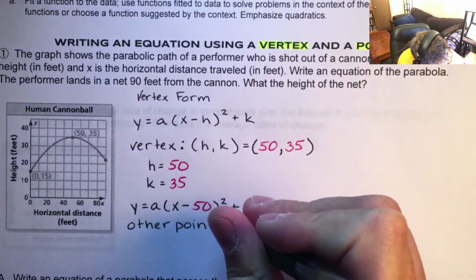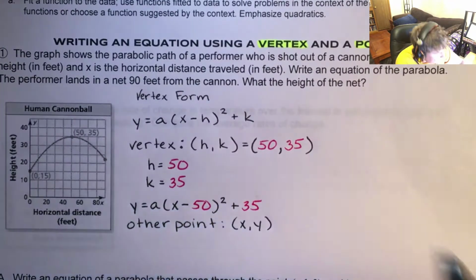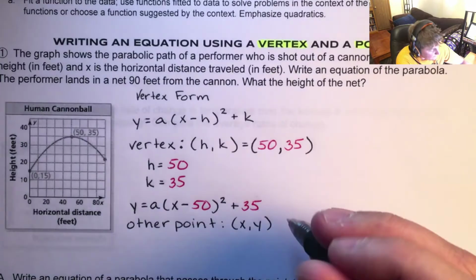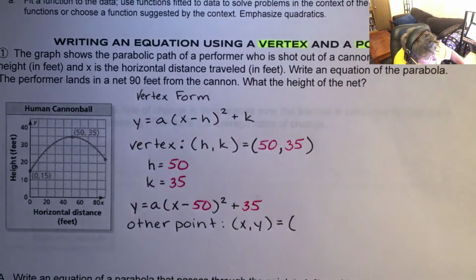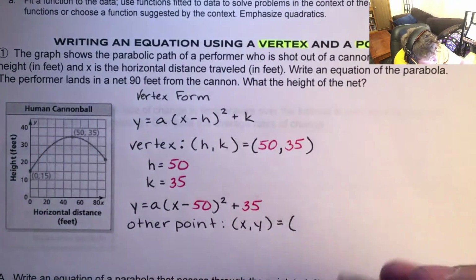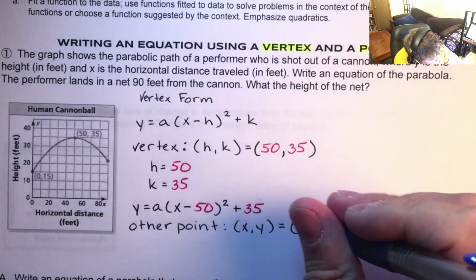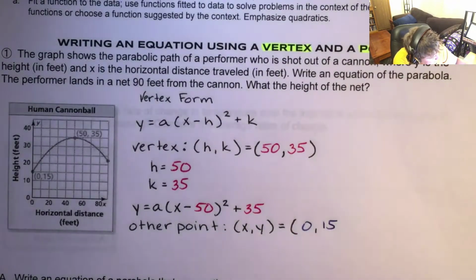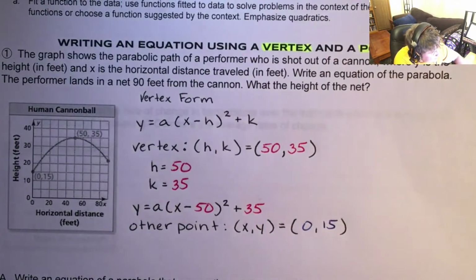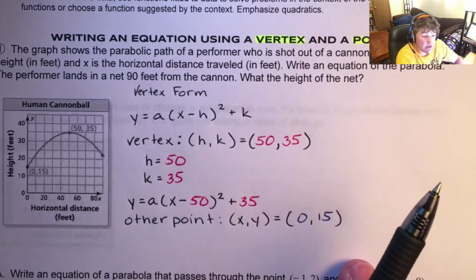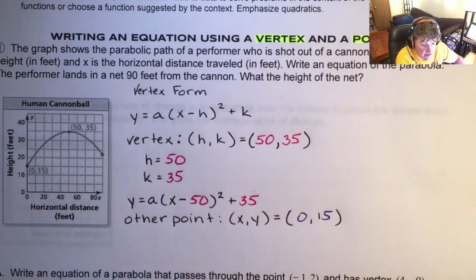So what is that other point? That other point is going to be x comma y, right? It's just got a random x value and it's got a random y value. So for us, what is that? It looks like it happens to be 0, 15. So I'm going to do this one in blue so we can kind of see that the blue will be replacing the variables, where h and k are replacing values into our equation. Okay, so my other point is 0, 15. So what I can now do is I can replace all of these values, x and y, with 0 and 15.